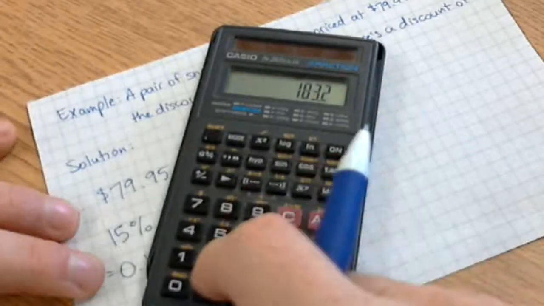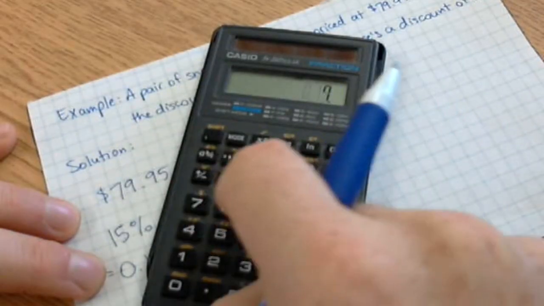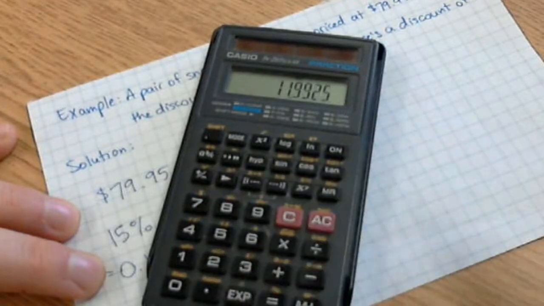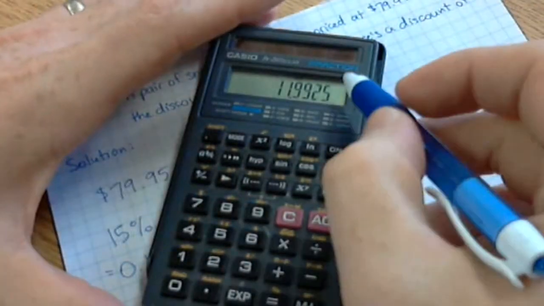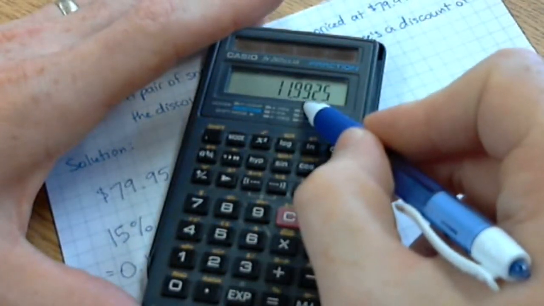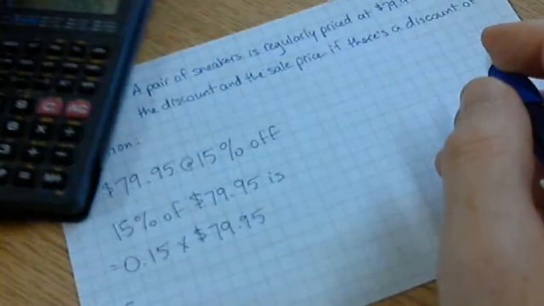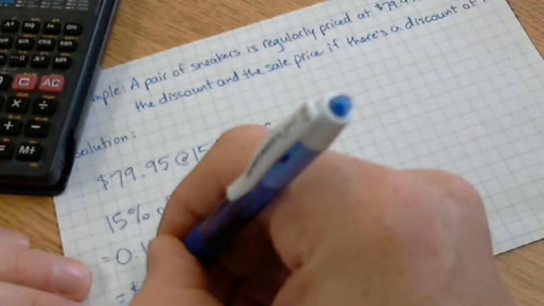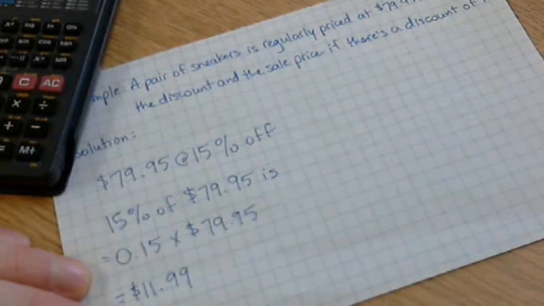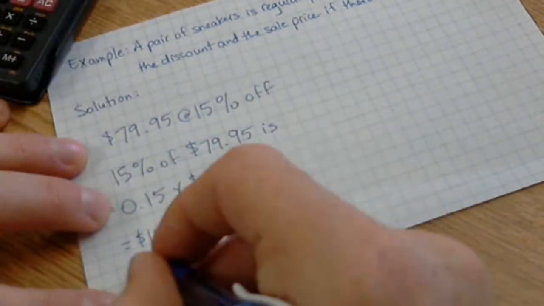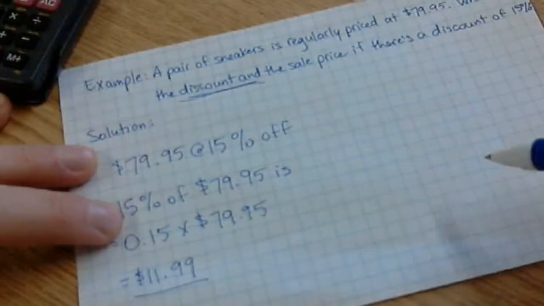I get out my calculator, and I have 15% times $79.95, and I get this big long answer. I want to round it to two decimal places, and notice that the digit past that second decimal place is a 2, so I can leave it at $11.99. Not done. This is the discount, which fulfills this part.